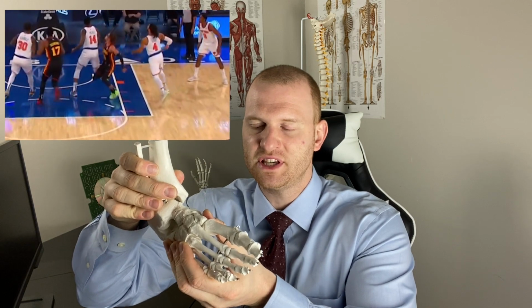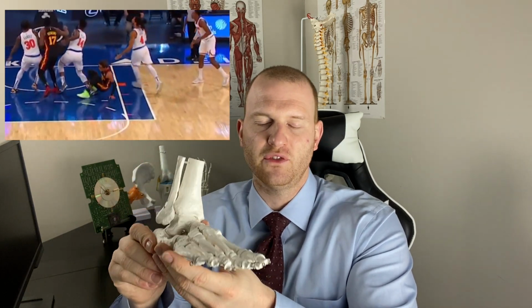And that's kind of what we saw on the play that Trae Young injured his ankle. We saw that he was coming down awkwardly onto the foot. It went into that inversion position. And as soon as he hit the floor, we noticed that he was really grabbing at that ankle, particularly on that lateral or outside portion of the ankle, which is very common when a person lands in this position because in that position, those structures in the lateral portion are stressed most.